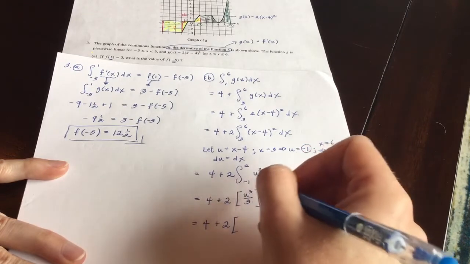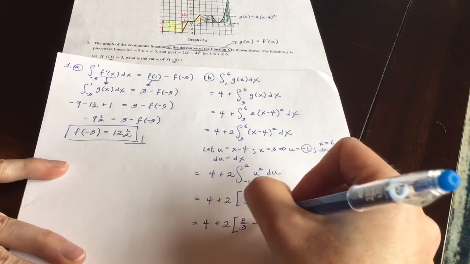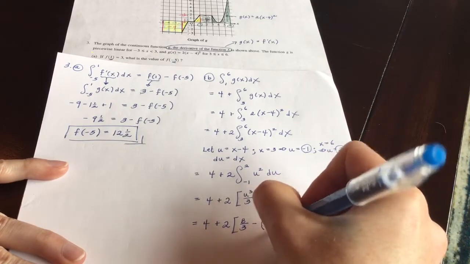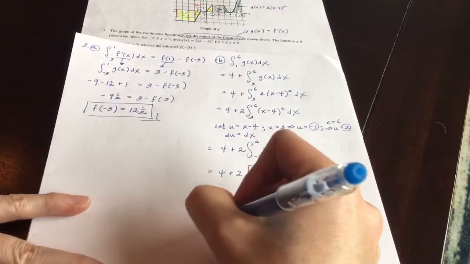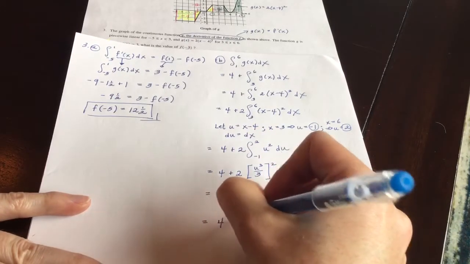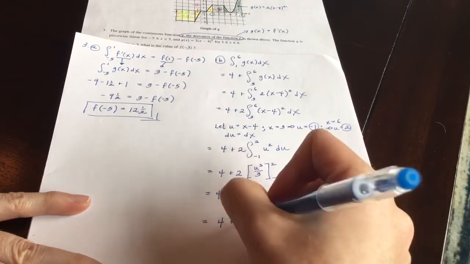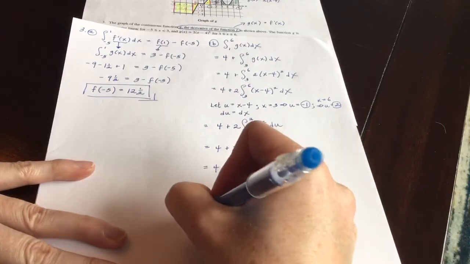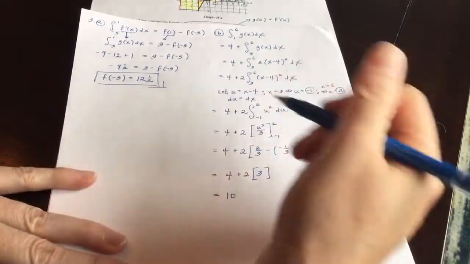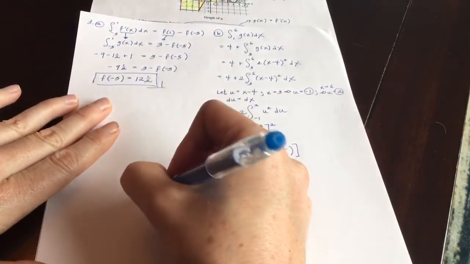Plugging the upper bound in, you'd get 8/3. Plugging in the lower bound, you get -1/3. Now we've got 4 plus 2 times 9/3, so 3. And so we're going to end up with a nice even 10 here. So I'm going to go ahead and bring my original prompt down.